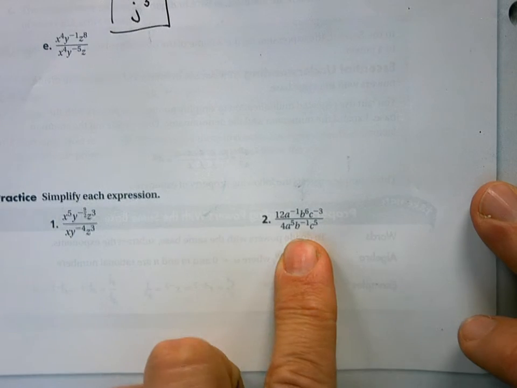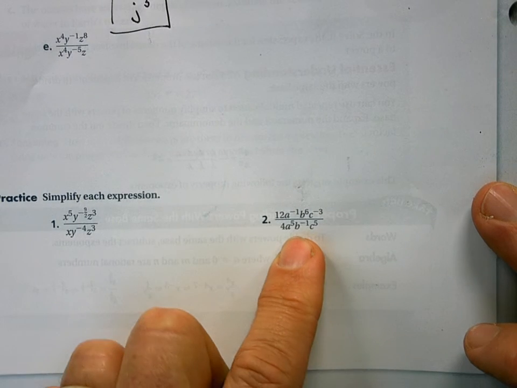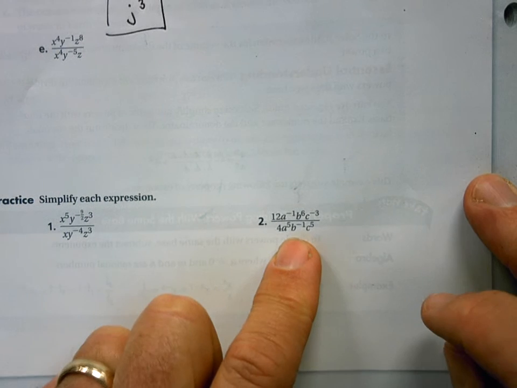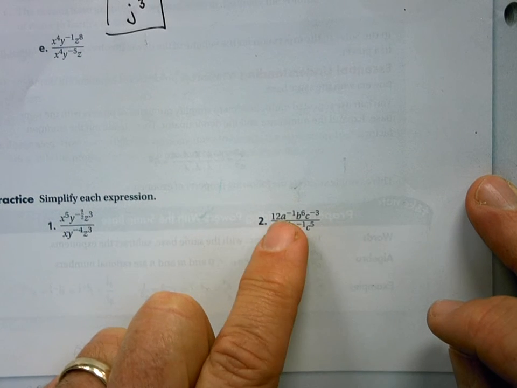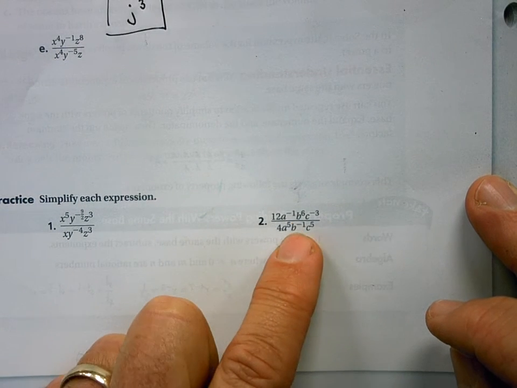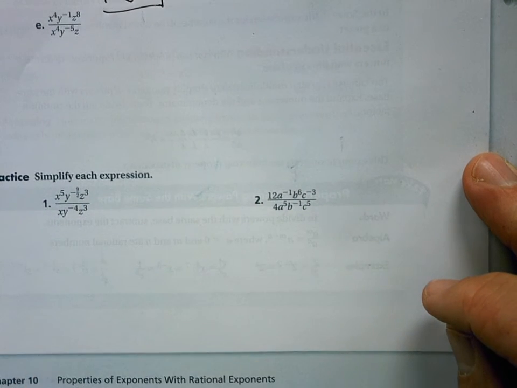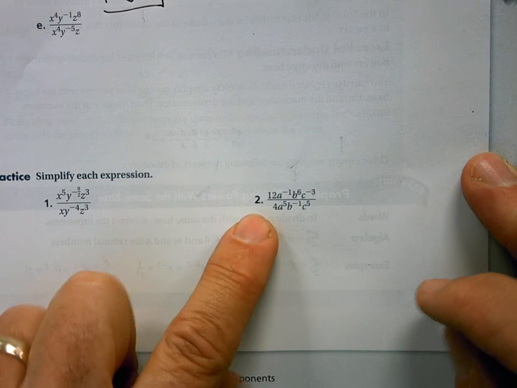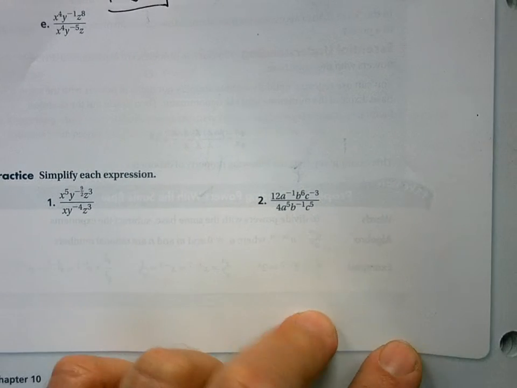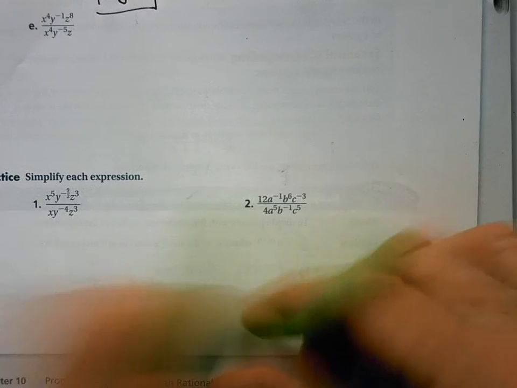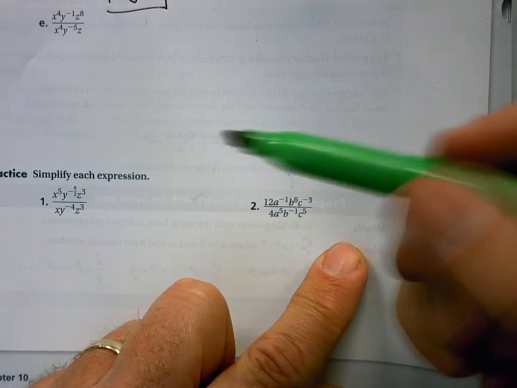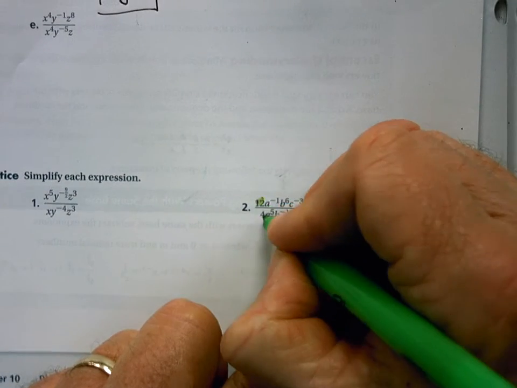Okay, on number 2. Now, if you notice on number 2, I have A's, B's, and C's. So I'm going to have to work through them in alphabetical order, but I also have a 12 and a 4. Okay? And if you guys recall from last week, the 12 and the 4 have a name.